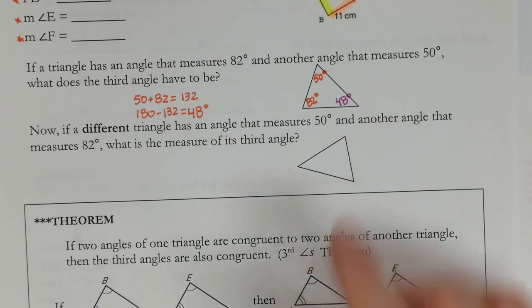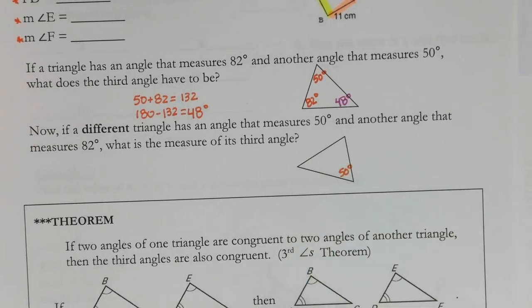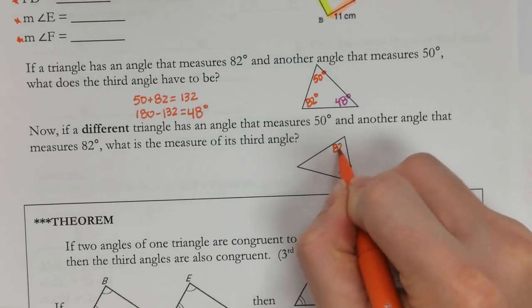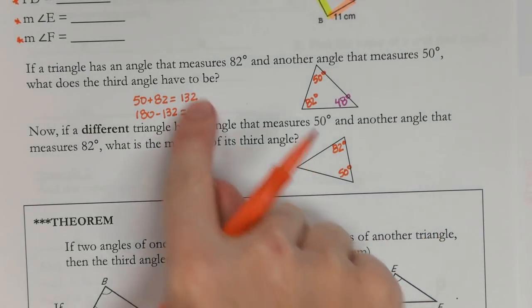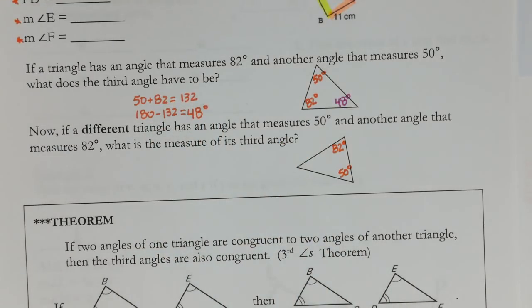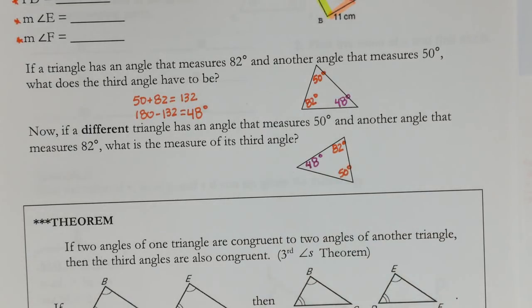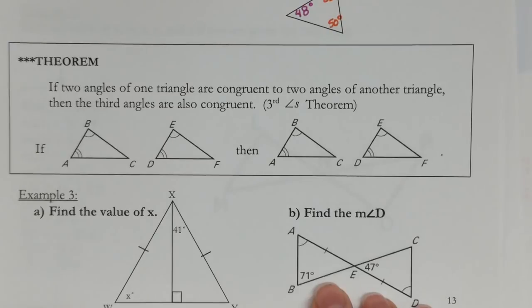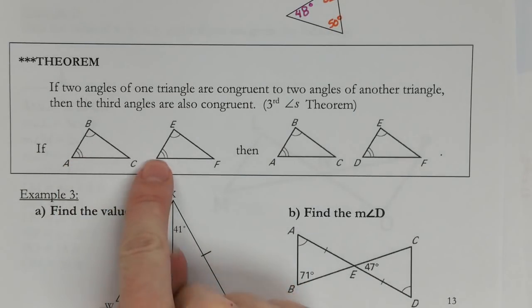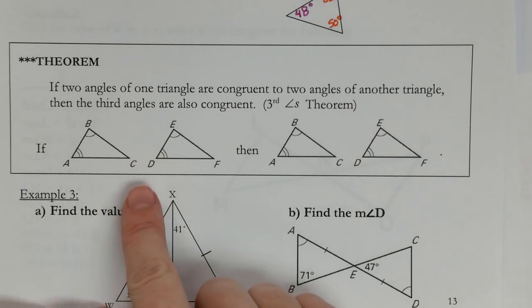Then if we had a completely different triangle right here that has a 50-degree angle and also an 82-degree angle, what does the last angle have to be? So we don't have to go through all of this because it's the same angle measures. Right away we could know that this angle has to be 48 degrees. So there's a theorem for that, and that theorem is written here below. It says if two angles of one triangle are congruent, so if A is congruent to D and angle B is congruent to angle E, then the third angles are also congruent.